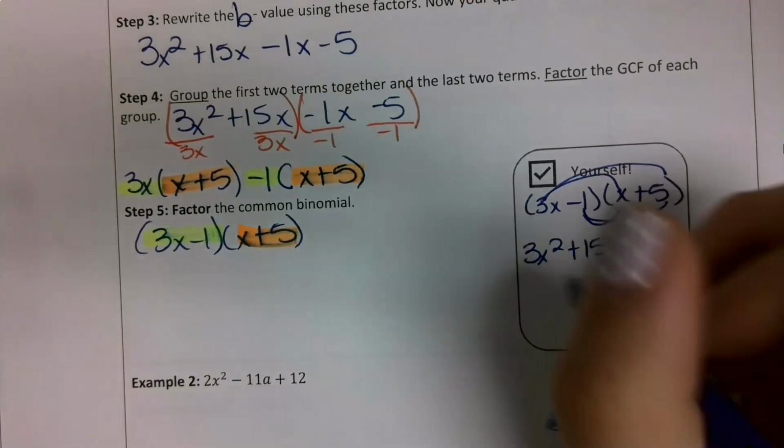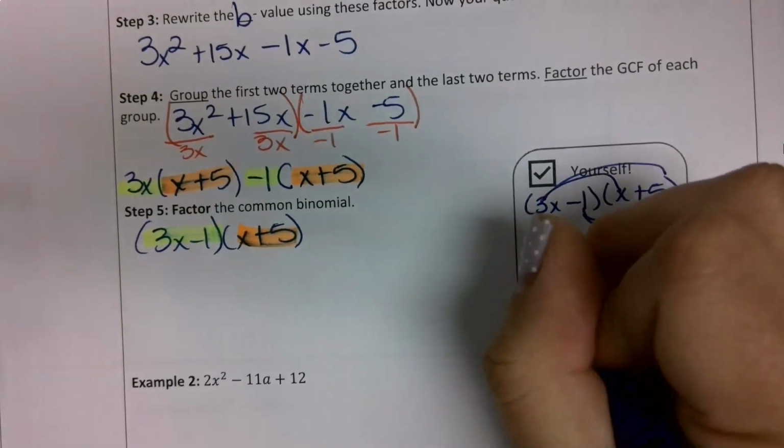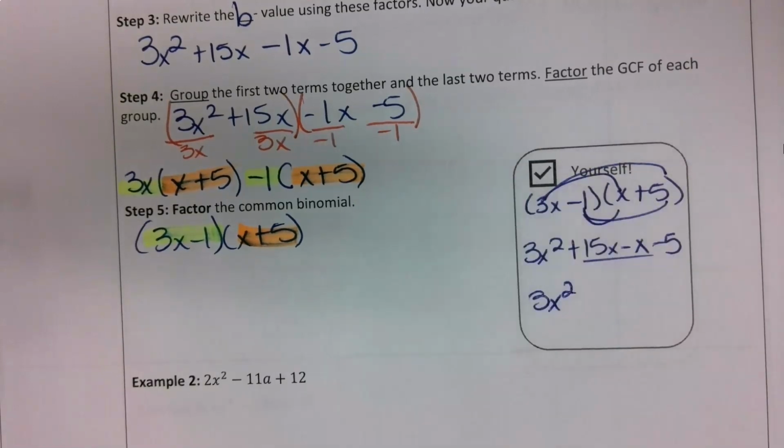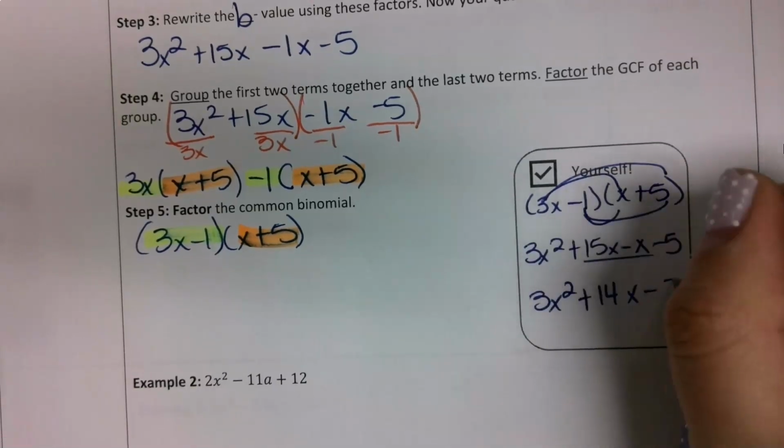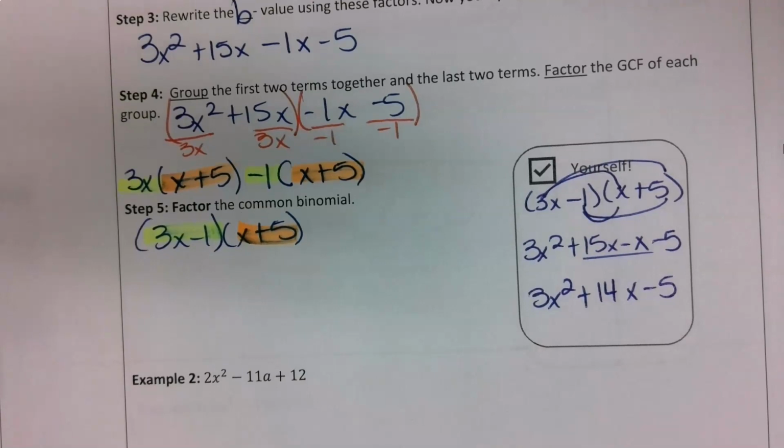Okay, and then I just want to combine my like terms in the middle. So 15x minus x is 14x, and then I still have that minus 5 at the end. So, is this what I was originally factoring? So I've done it correctly.